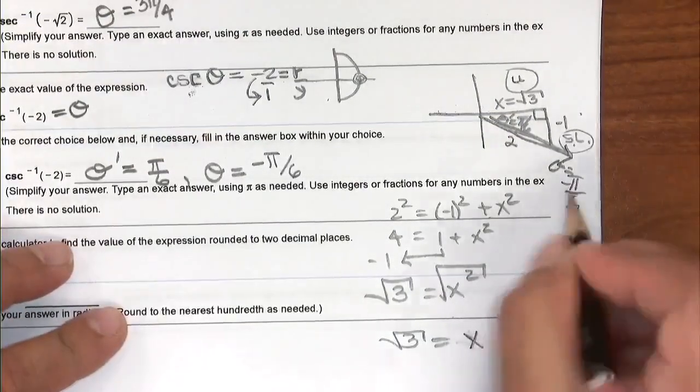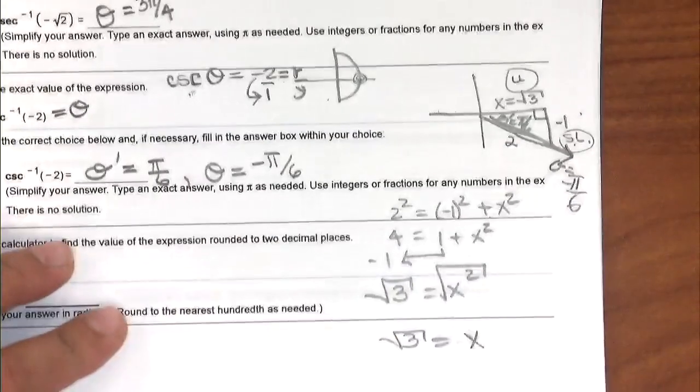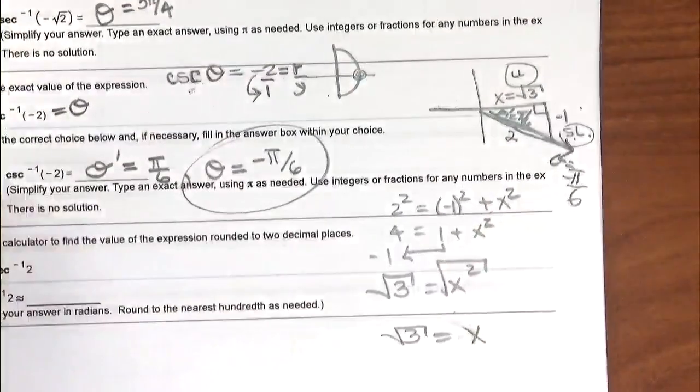So if you give me this, you would only get half credit. That means you don't realize how to use a reference angle to get yourself in the quadrant that you're supposed to be getting in. Okay, that's the final answer.